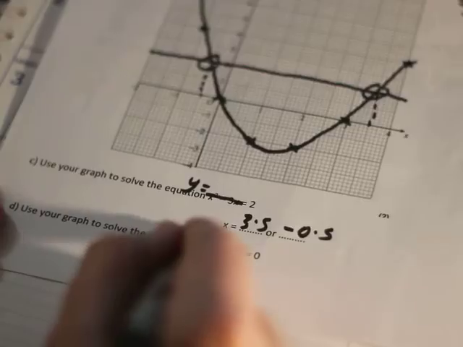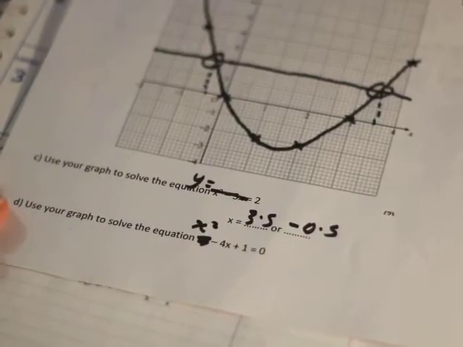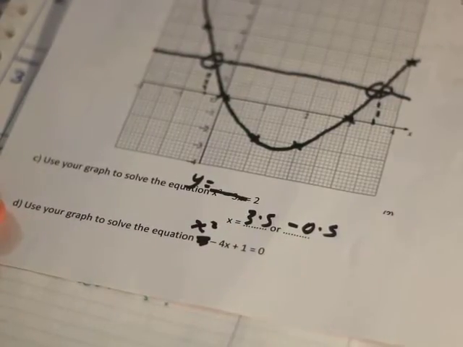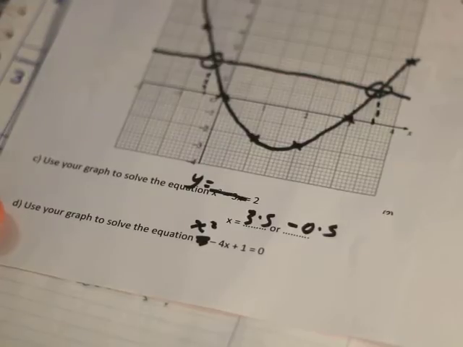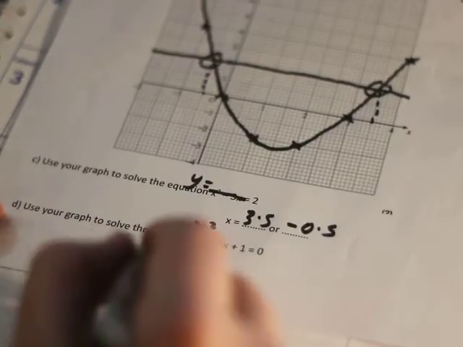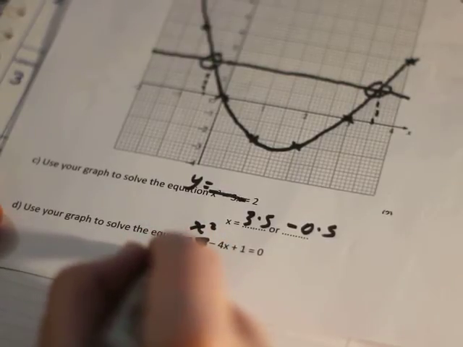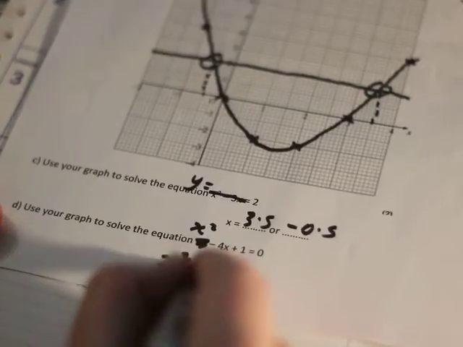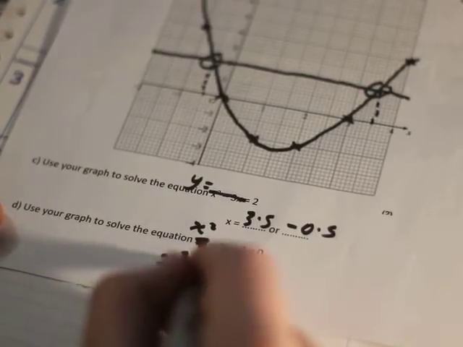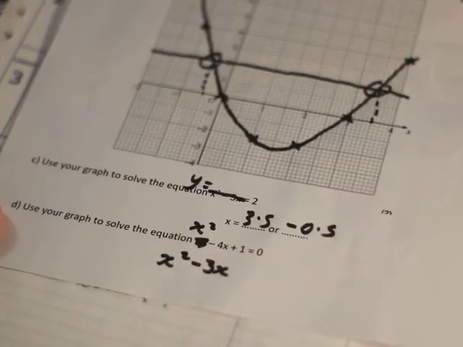Right, this should say x squared with a little superscript 2 there, take away 4x plus 1. Now this is a problem because we don't have the graph of x squared take away 4x plus 1. We've got the graph of x squared take away 3x. So if I just add x to both sides, you'll see that I've got x squared take away 3x there.